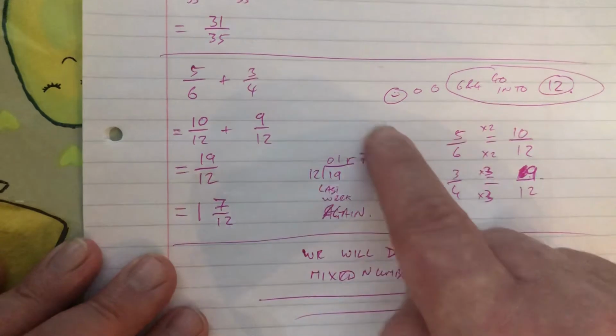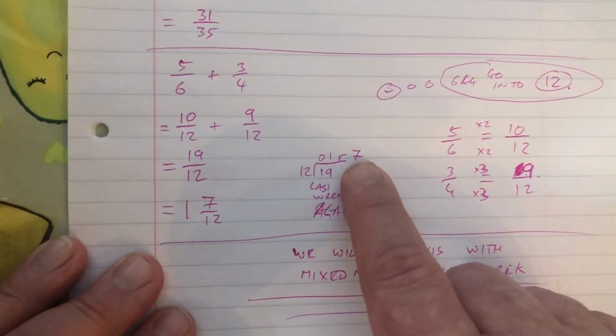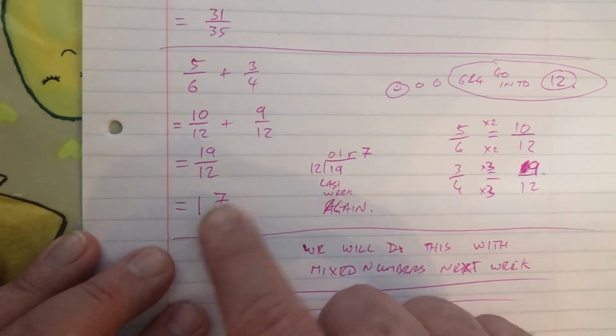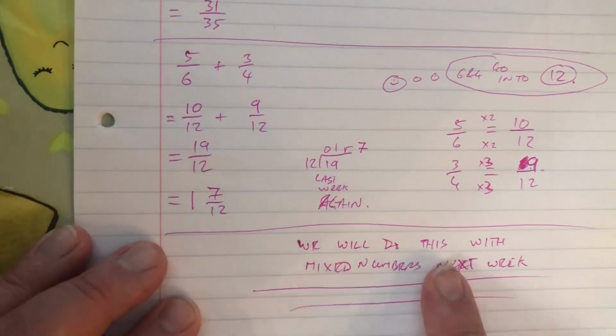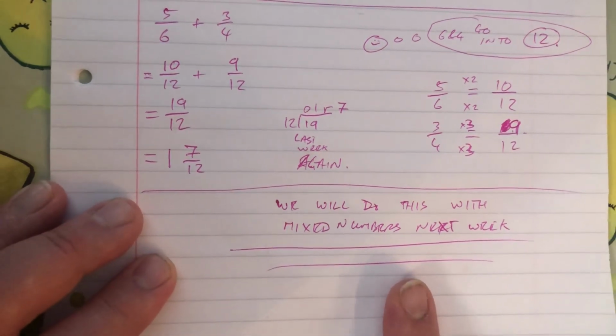Again, we did this last week. How many times does 12 go into 19? It goes in once with 7 left over. So it's 1 and 7/12. We will do the mixed numbers next week with different denominators.